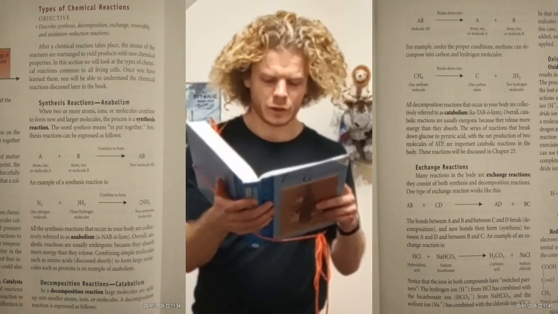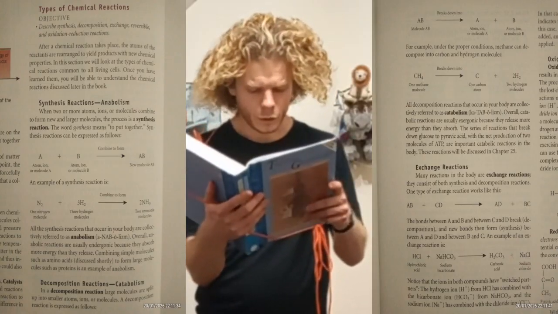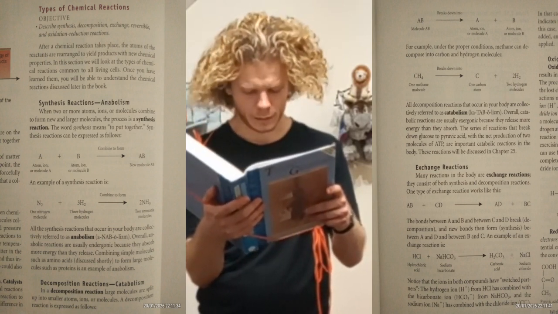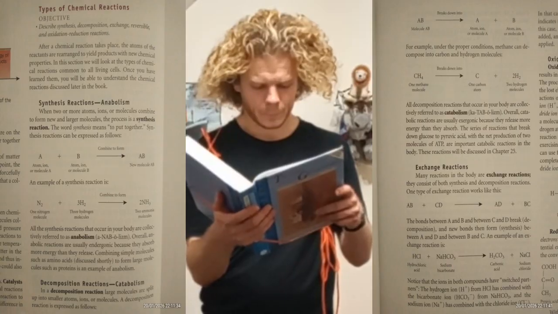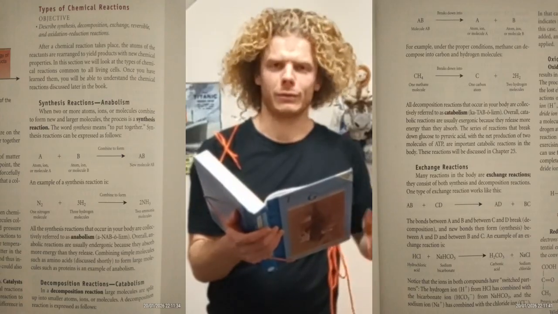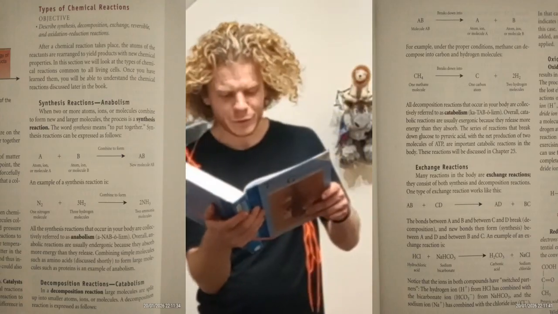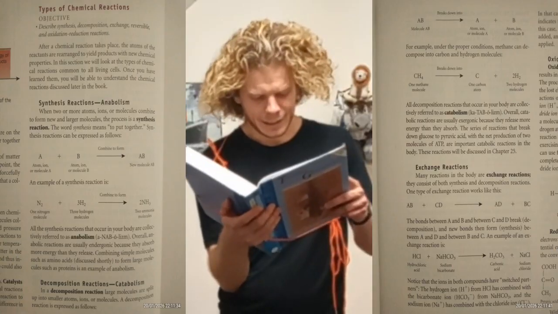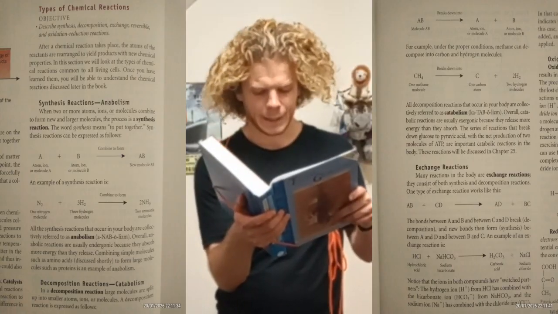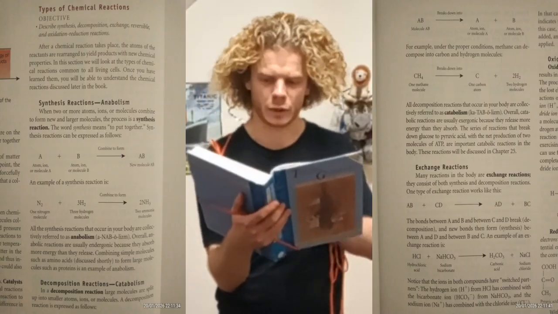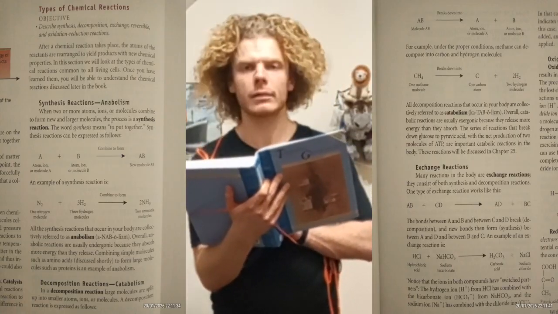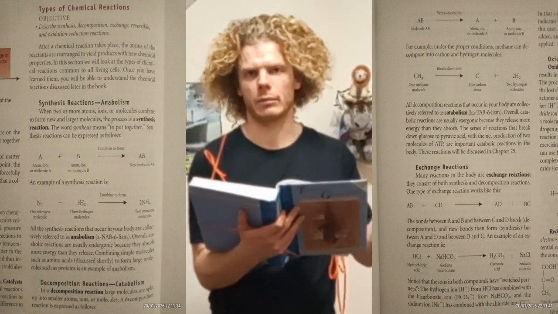Decomposition reactions, catabolism. In a decomposition reaction, large molecules are split up into smaller atoms, ions and molecules. Okay, a large molecule consisting of multiple things. So they split it up into large molecules, and now these molecules are split up into smaller atoms, ions or molecules. A decomposition reaction is expressed as follows: AB molecule breaks down into A and B. So it was AB together, and now we're just A and B.